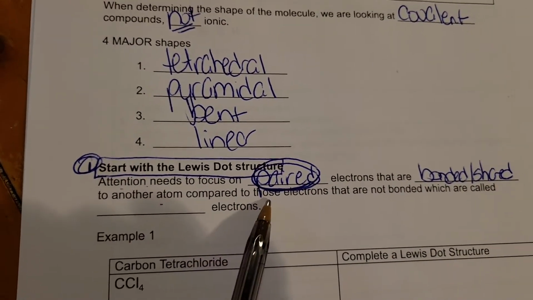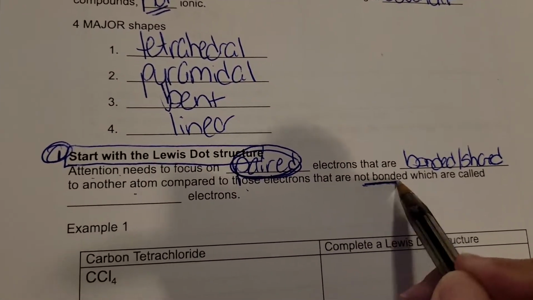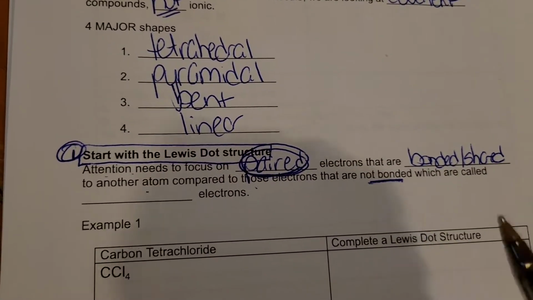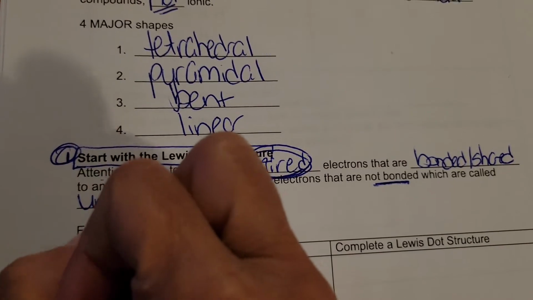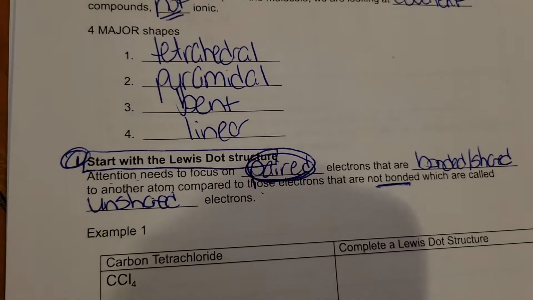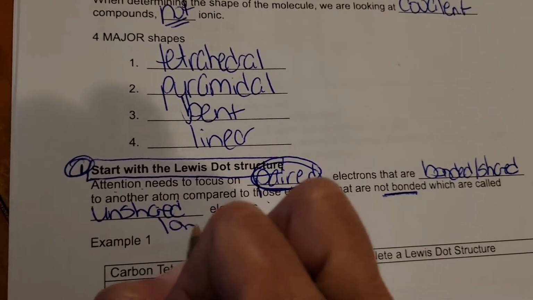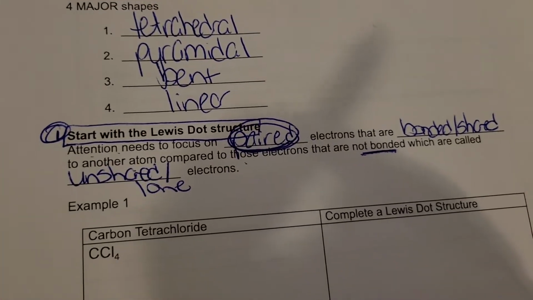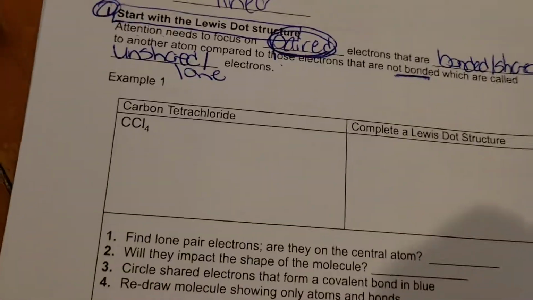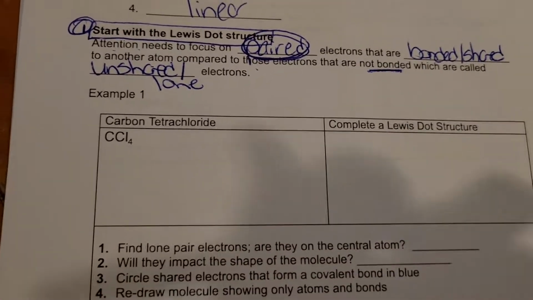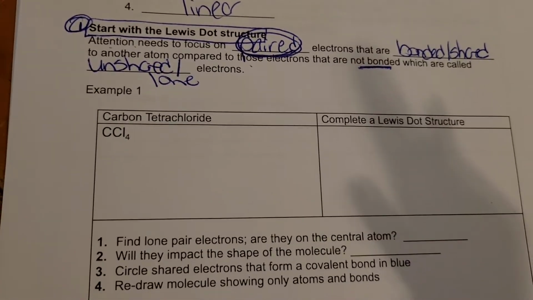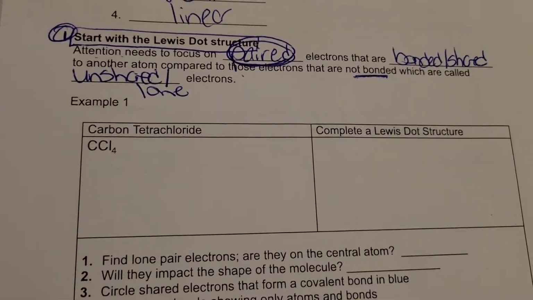And we're going to compare that to the electrons that are not bonded, which we called unshared or lone electrons. Remember we highlighted them in the last one whenever there was an unshared pair. I said when we did it that this would be important later, and so now that's going to come into play.